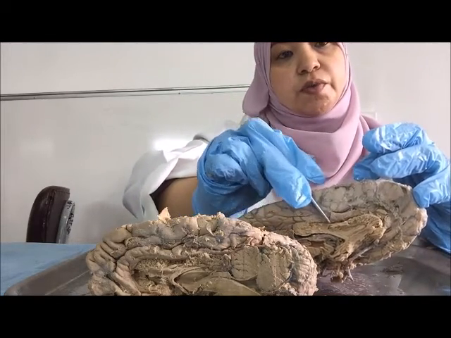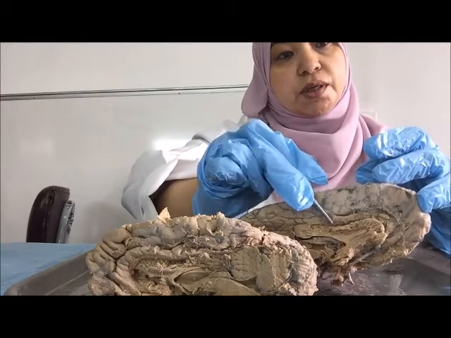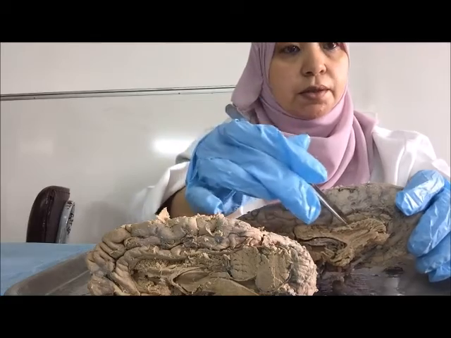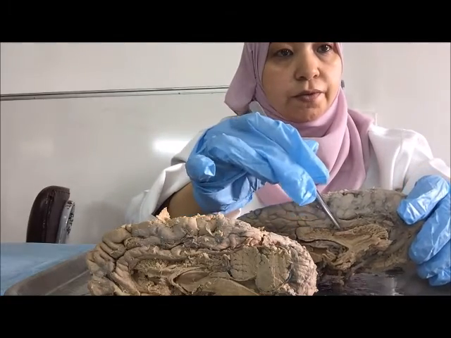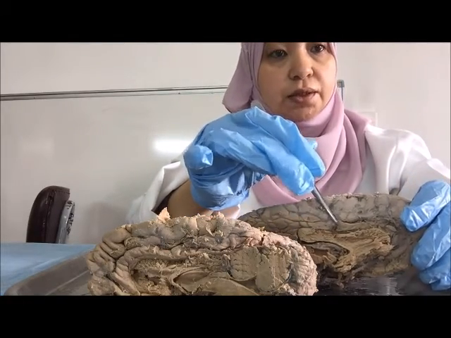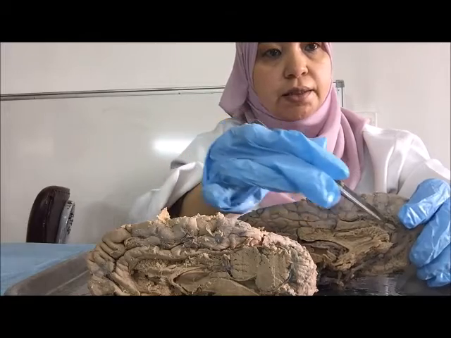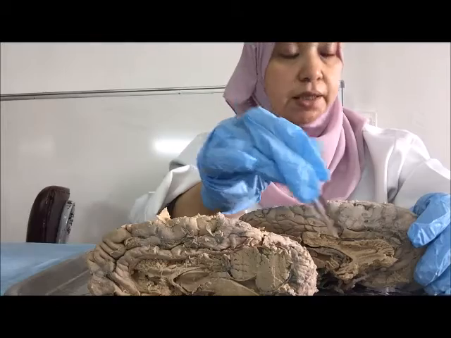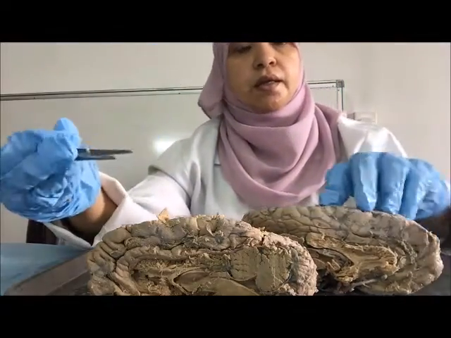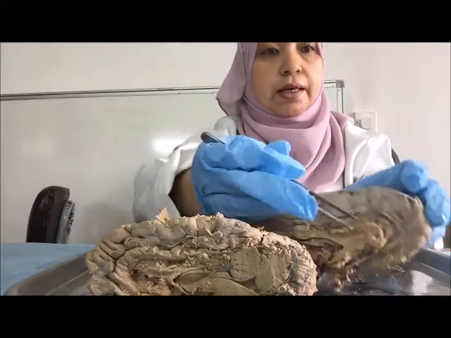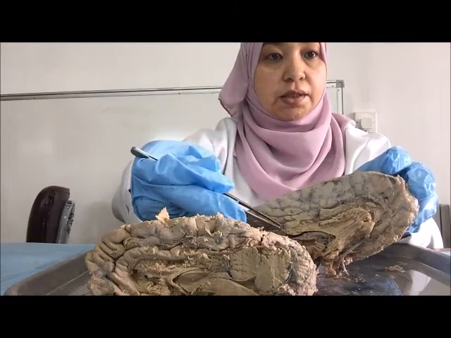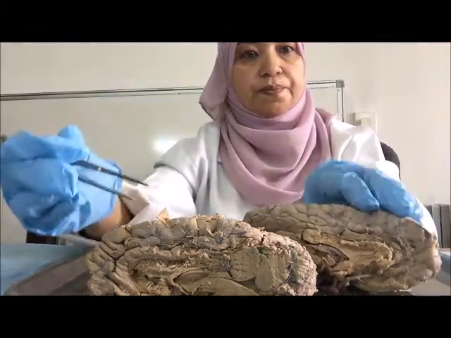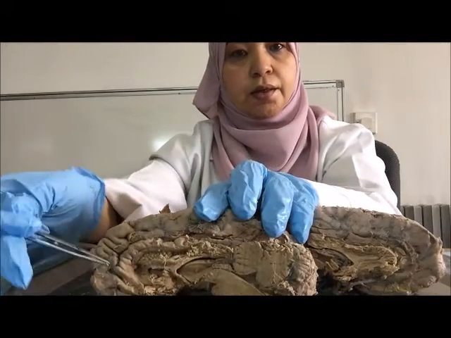This artery is obvious here. It is the anterior cerebral artery. As we mentioned, the anterior cerebral artery is one of the two terminal branches of the internal carotid artery, and it supplies most of the anterior or the medial surface of the brain. So this is the callosal sulcus, and this is the anterior cerebral artery in the callosal sulcus.